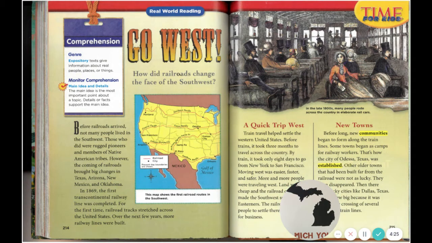Moving west was easier, faster, and safer. More and more people were traveling west. Land was cheap, and the railroad companies made the Southwest sound great to Easterners. The railroads wanted people to settle there. It was good for business.